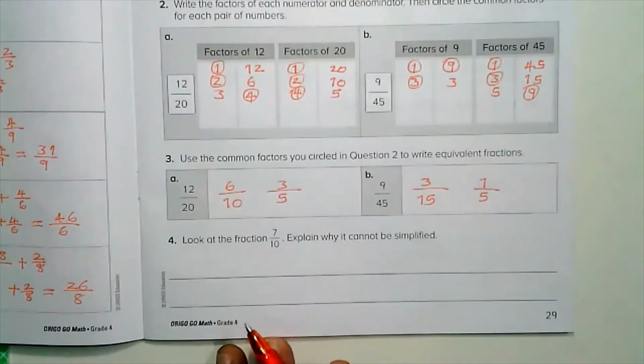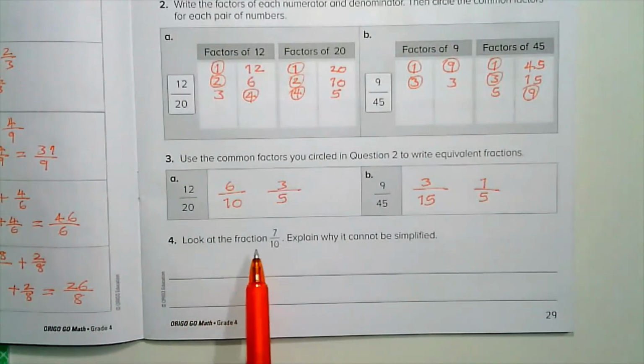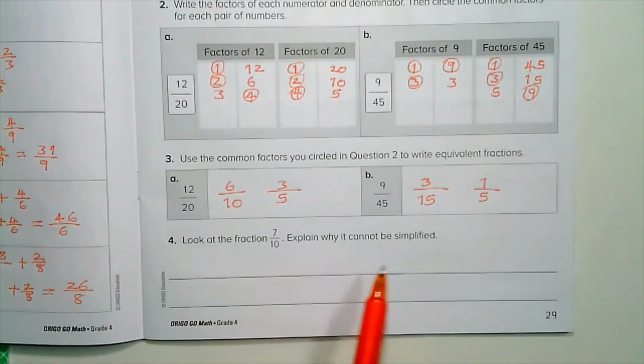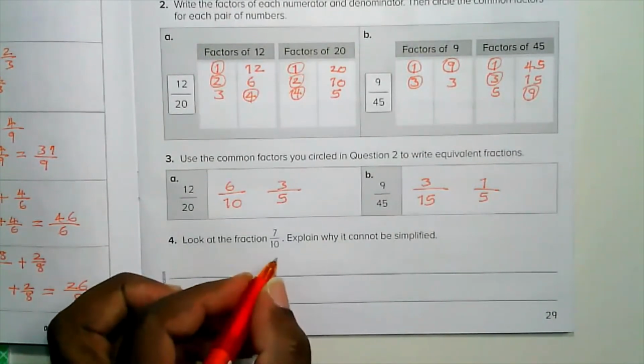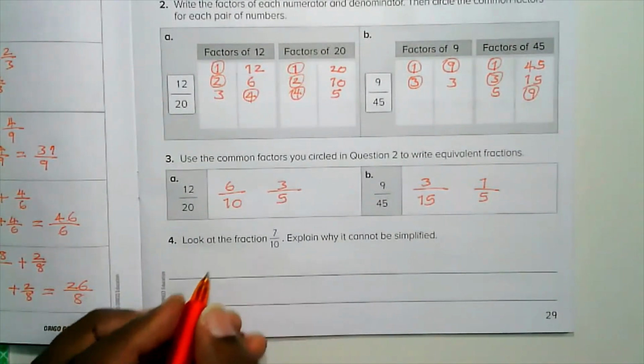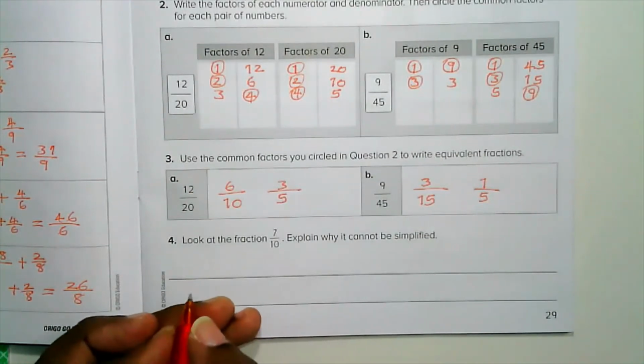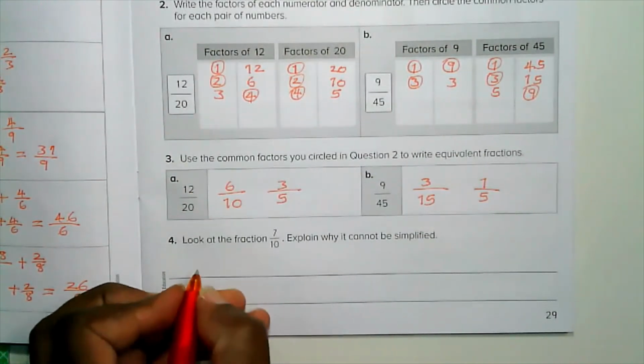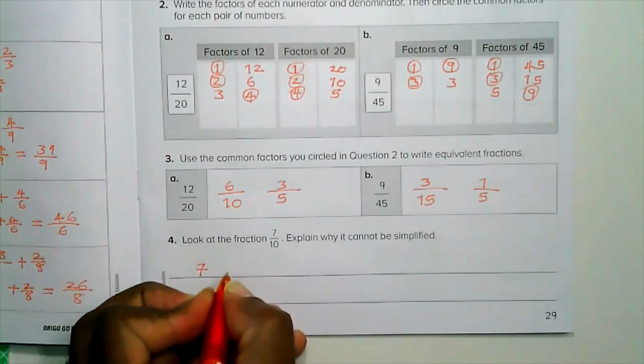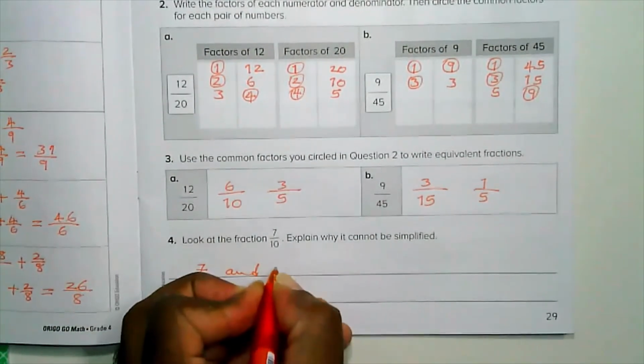Now, number 4, look at the fraction. Explain why it cannot be simplified. It cannot be simplified because 7 and 10 share no common factors.